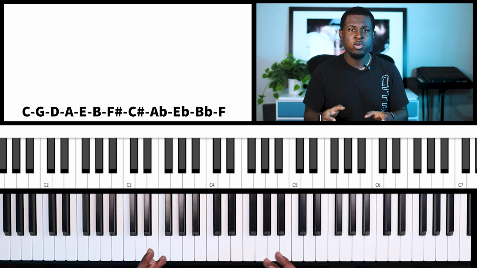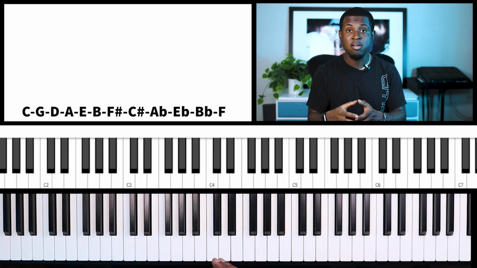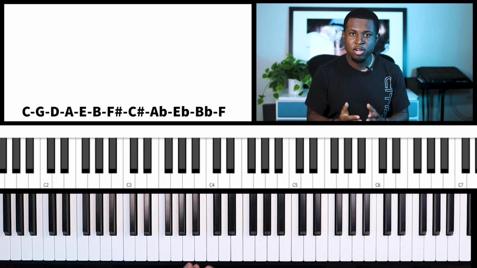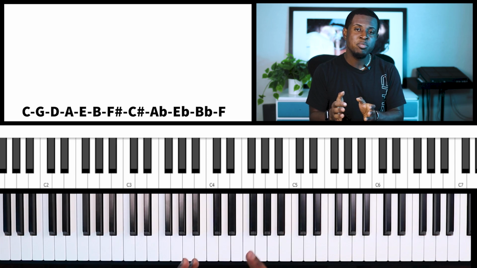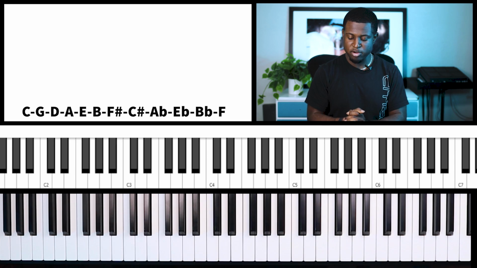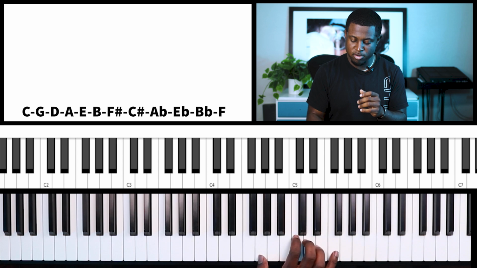So many of you guys wonder, how do you begin to play chords that are outside of the scale? You got to go to the circle of fifths. That is going to be so helpful in helping you navigate that so well, okay? So now let's hear what it sounds like.